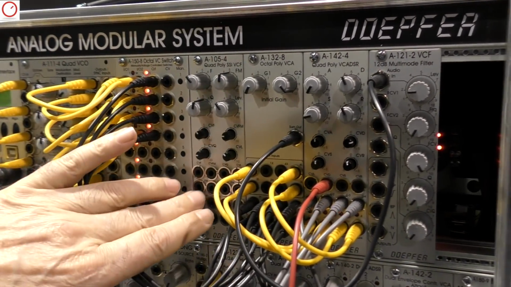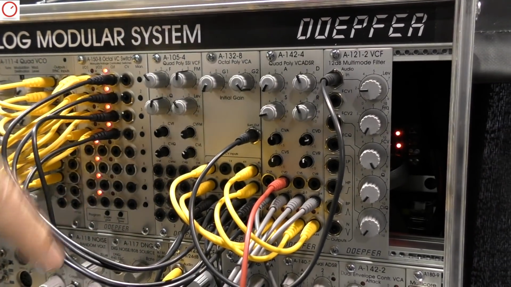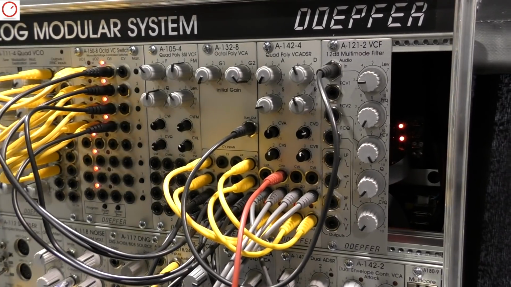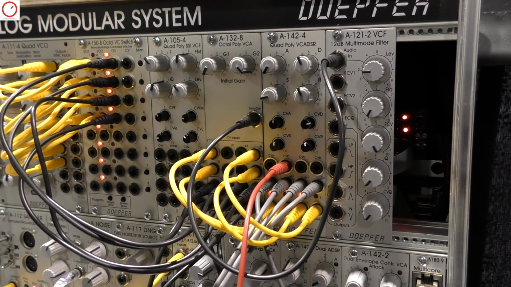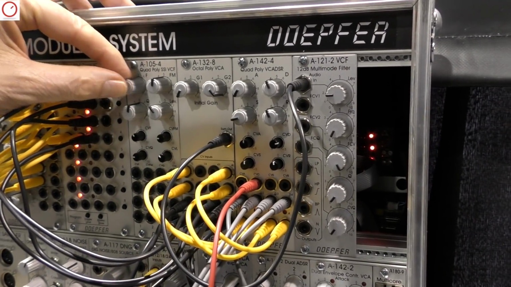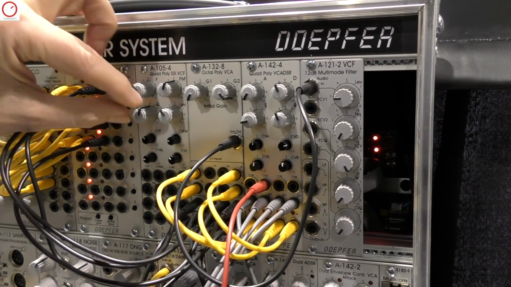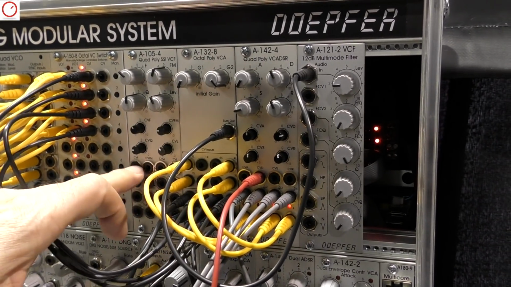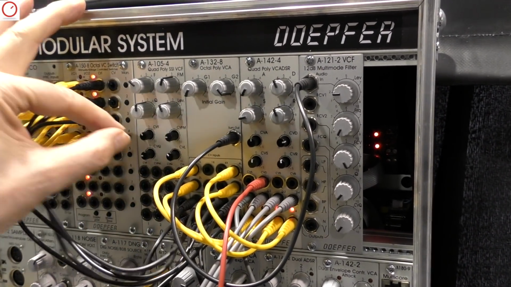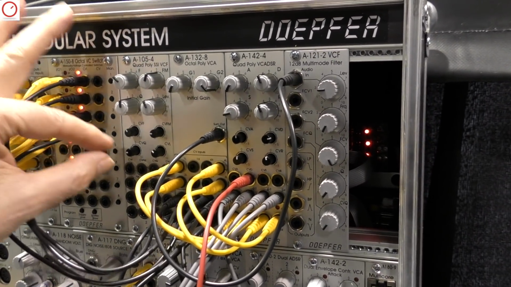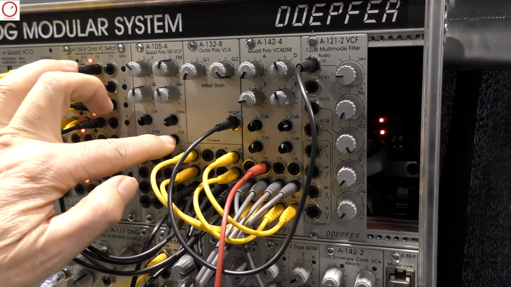The next module you can see here, but it is not patched now, is the Polyphonic VCF. You have 4 identical VCFs in there with common controls for frequency, modulation, resonance, and audio level, and in addition you also have control inputs for the frequency, for the intensity of the frequency modulation, for the resonance, and for the level.